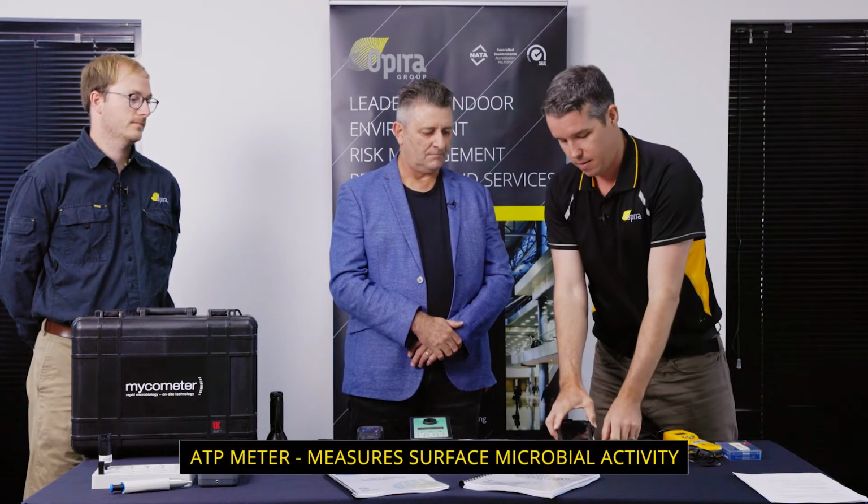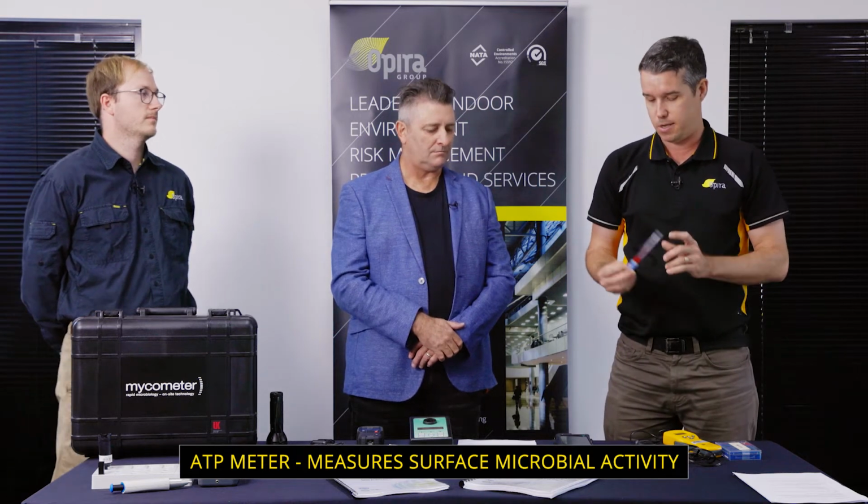The other piece of instrument we have here is an ATP meter, basically a surface assessment, cleanliness assessment device. It just measures the total microbial activity of a surface before you go to the next restoration step or hand back to a client.